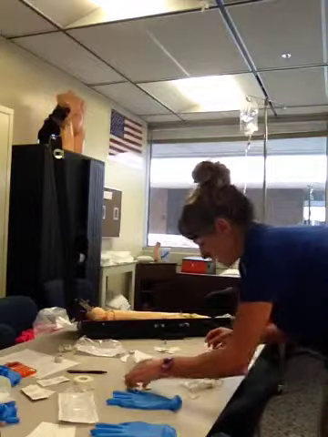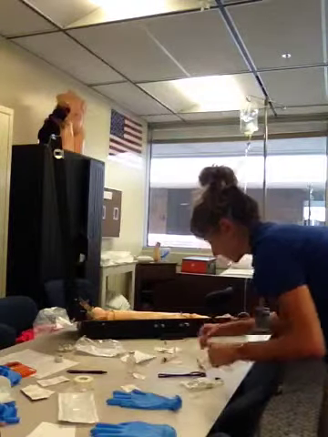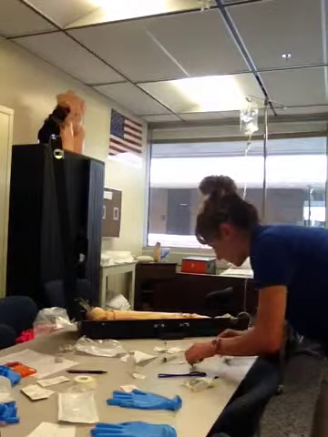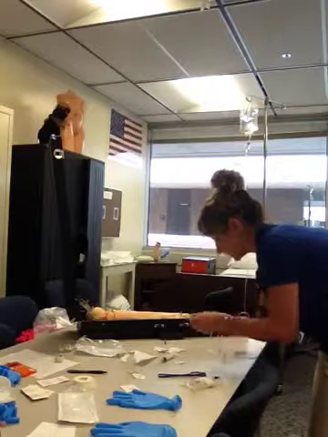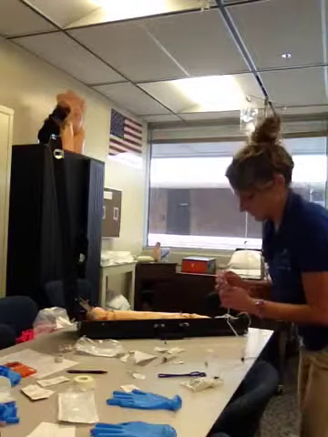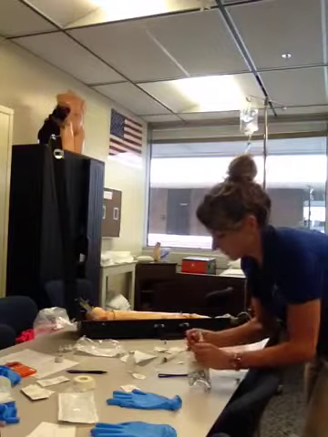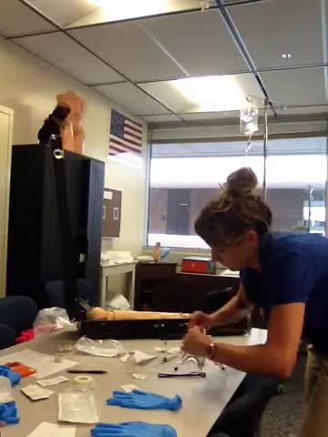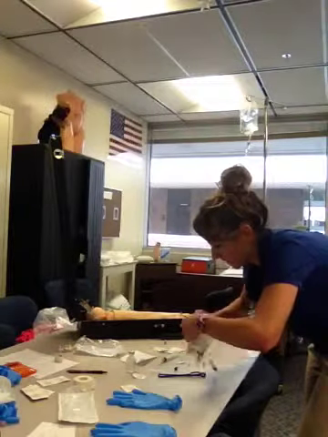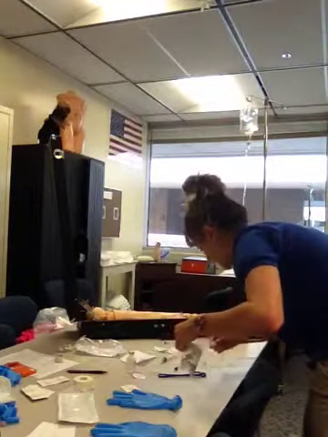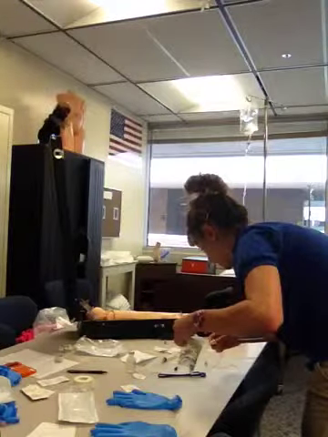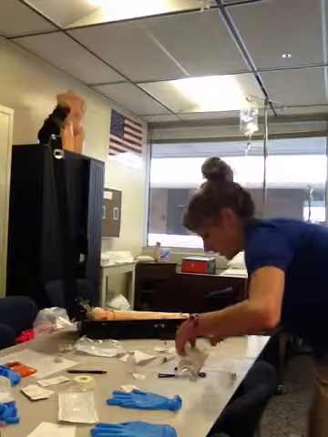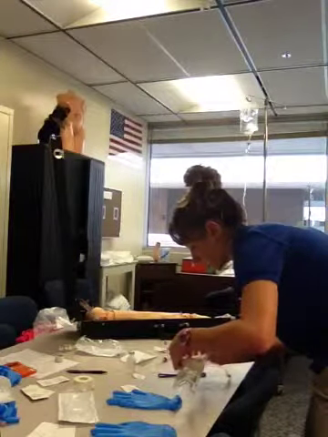And next, I'm going to prime the line to the end, and once primed, close it again, and now I'm going to add a label to our tubing with my initials, the date, and the time.